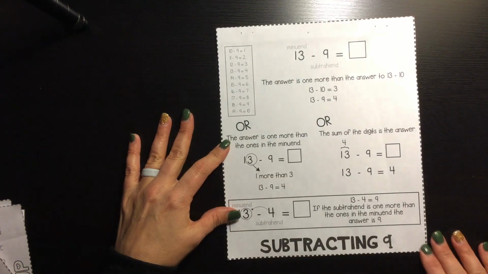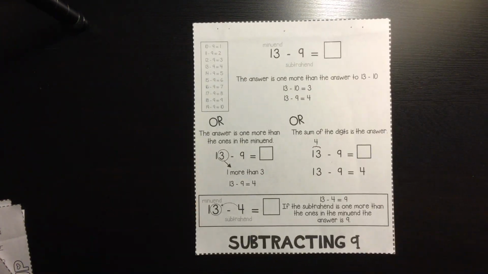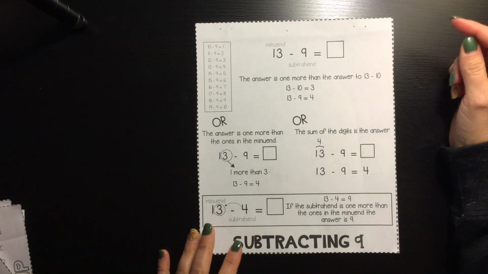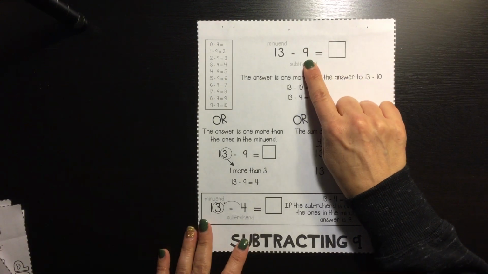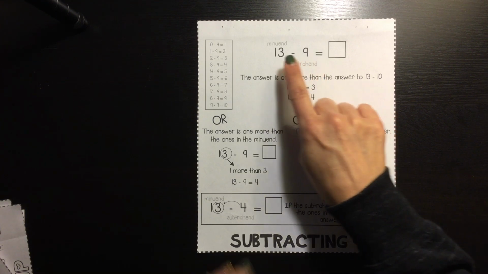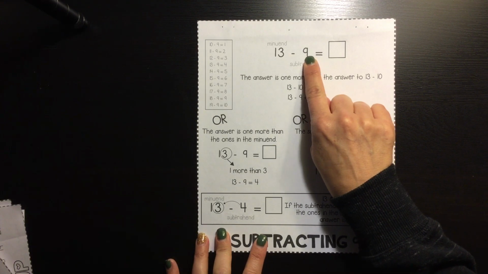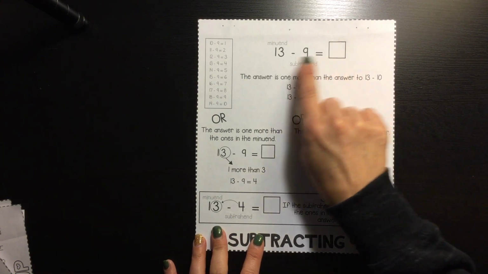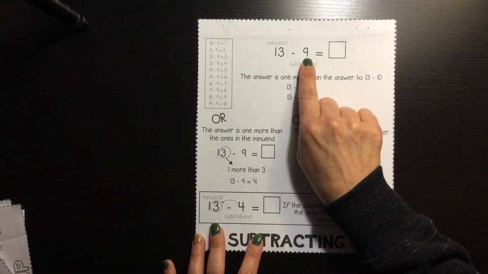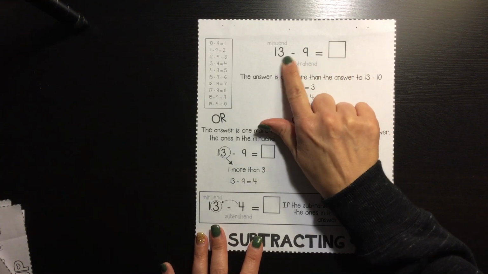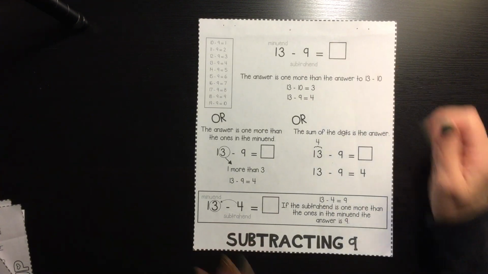The next strategy that we're going to use is the subtracting 9 strategy. So there are different ways that you can look at this. The way that we have discussed is when we subtract 9, we pretend like 9 is 10. So we know that 13 minus 10 equals 3. So 13 minus 9 is going to be 1 more than that, because if we pretend like we're subtracting 10, we know that the answer is going to be 1 more. So 13 minus 9 equals 4.